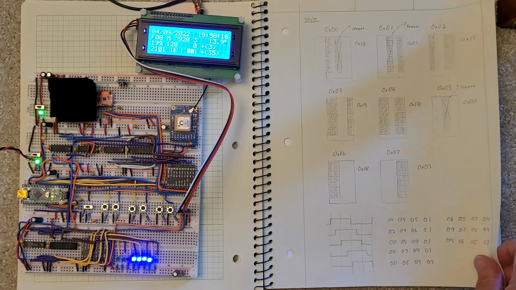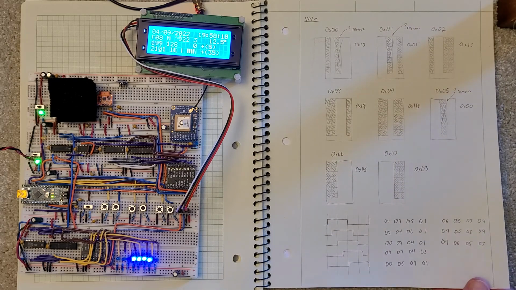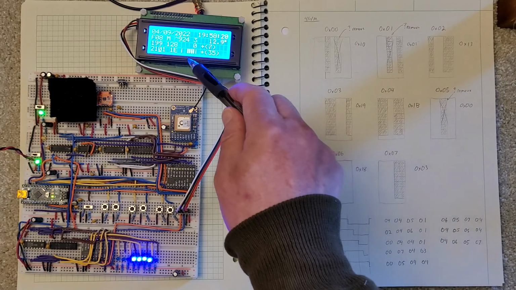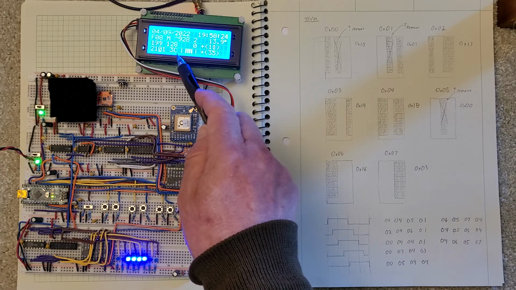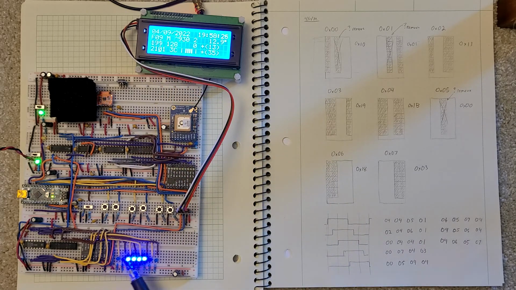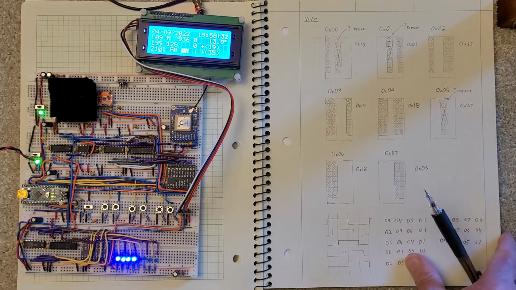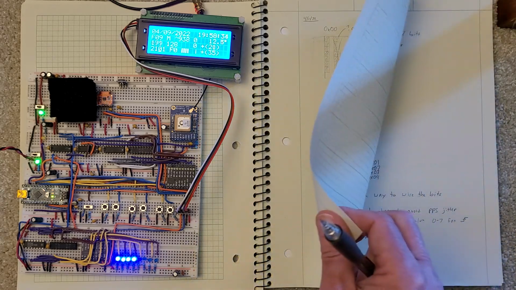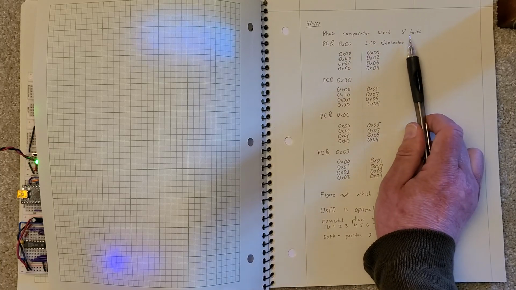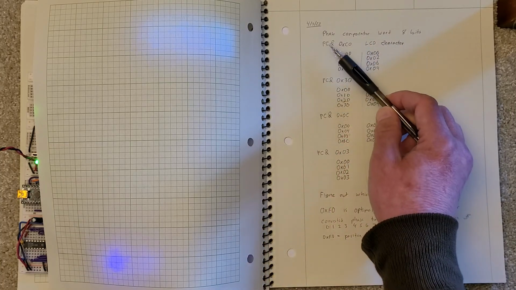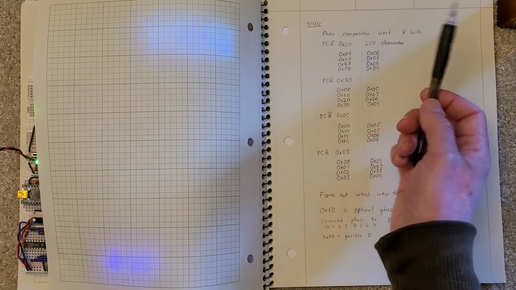So then to actually figure out what to display for the actual value, if you remember that this value here is what's being read out by the I/O expander. So 7, 8, that's a 7 and that's an 8. To actually display these characters, I take the phase comparator value, which is 8 bits, and I write 4 characters.